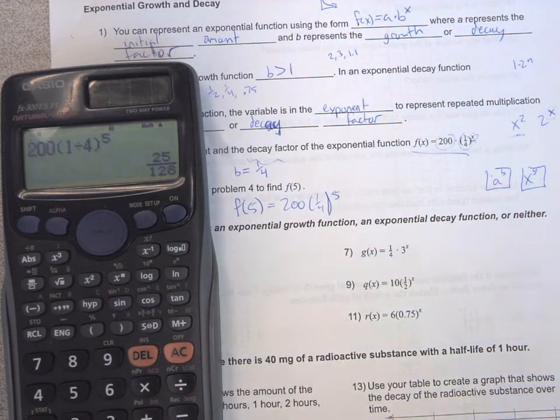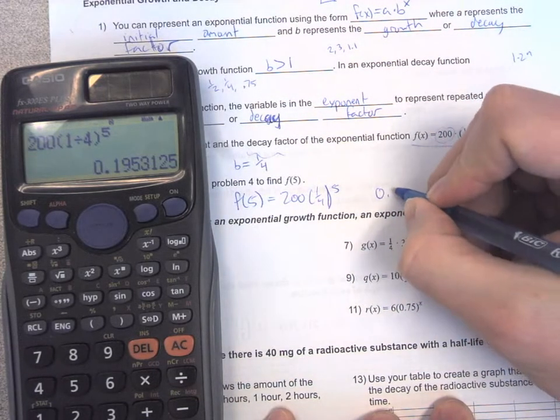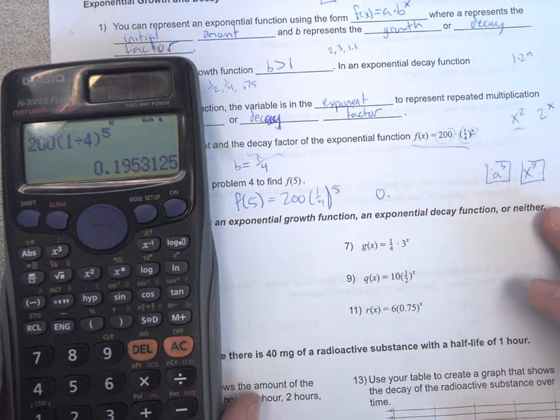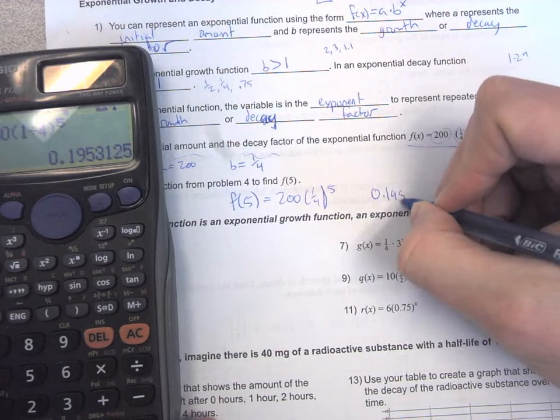Okay, so on this calculator, with the settings that it has, it's going to give you a fraction, and on other calculators it's going to give you a decimal. We can change it to a decimal by pressing this button right here. Okay, so this is going to come out to about 0.19, and so we can round it there.